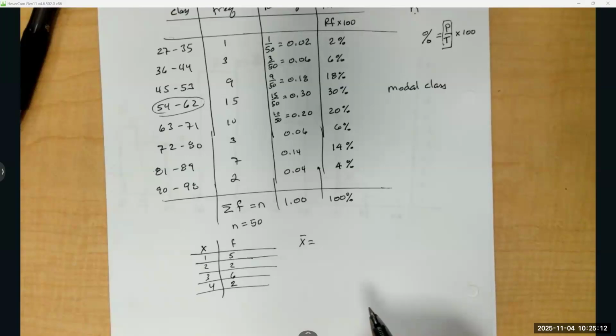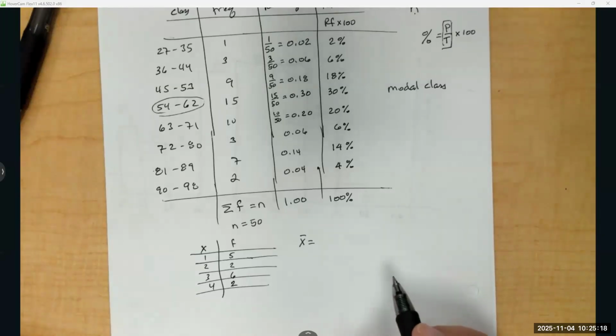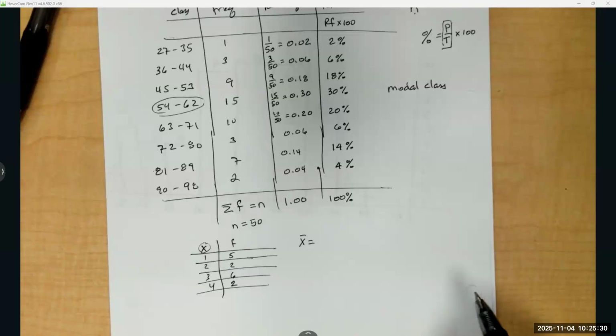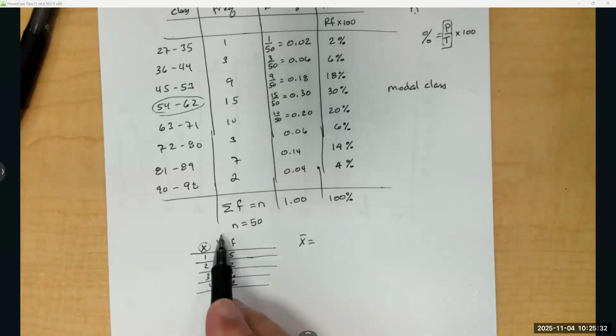And the total is 8. Okay, so the X is like the actual number. This is the data. This is the frequency of those. As I said, X is the data, always.